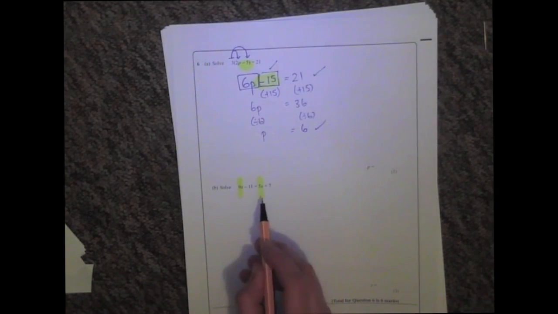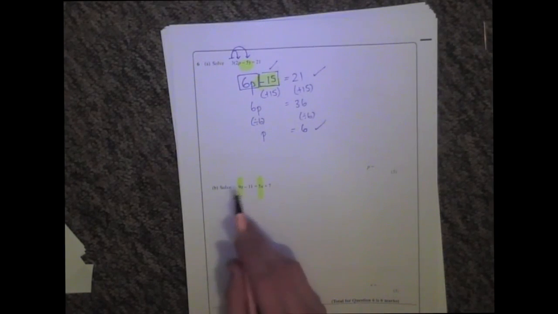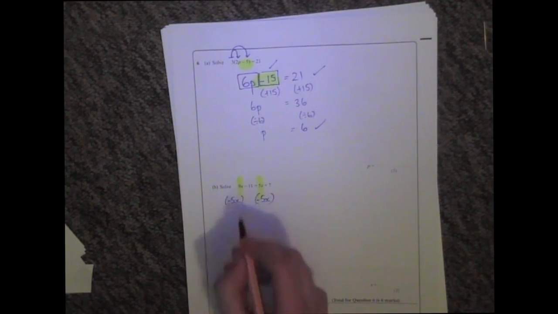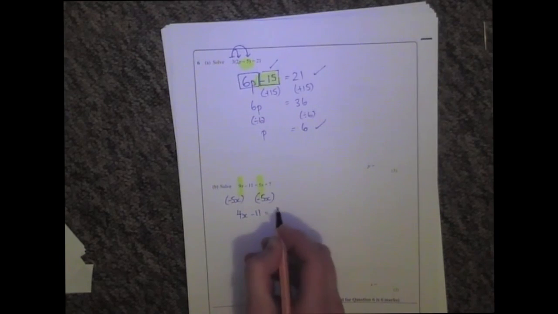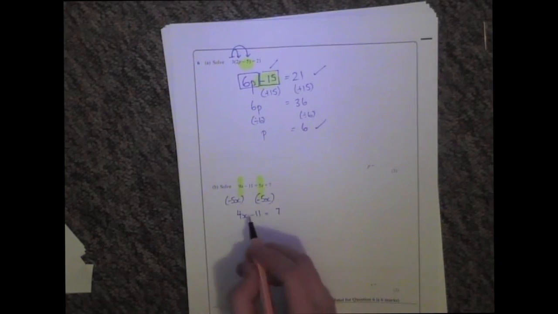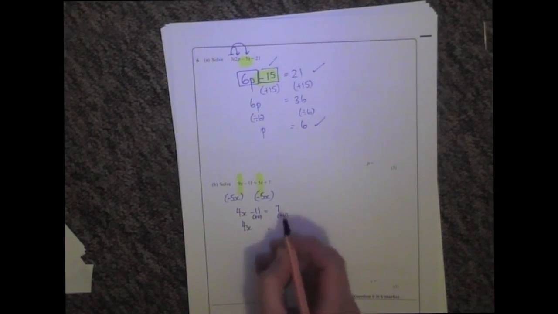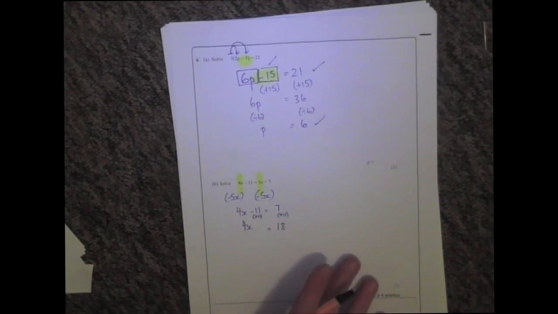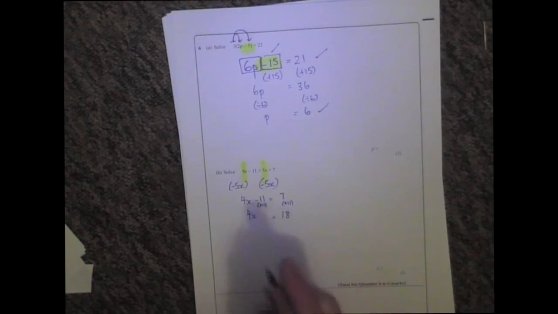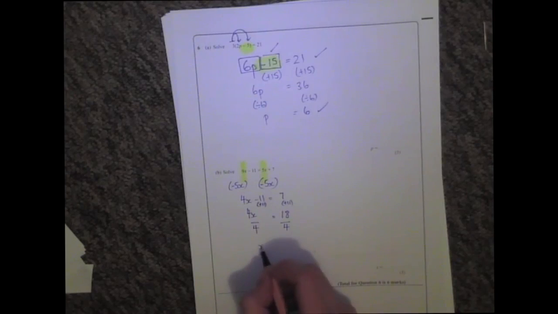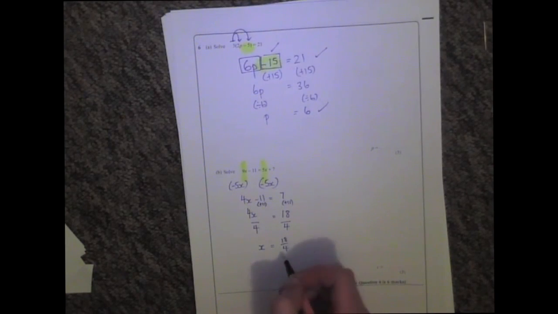So it makes sense to me to take away the 5x from the 9x, so that I just get x's on one side. So my first step is going to be minus 5x from both sides. That leaves me with 4x minus 11 equals 7. And now I'm going to need to try to isolate this further by just having x's on one side and integers on the other. So I've got 4x, and I'm going to add 11 to both sides to give me 4x equals 7 add 11, which is 18. And now finally, I'm going to have to divide the 4x by 4 in order to come up with my final answer of x equals 18 over 4, or an equivalent answer.